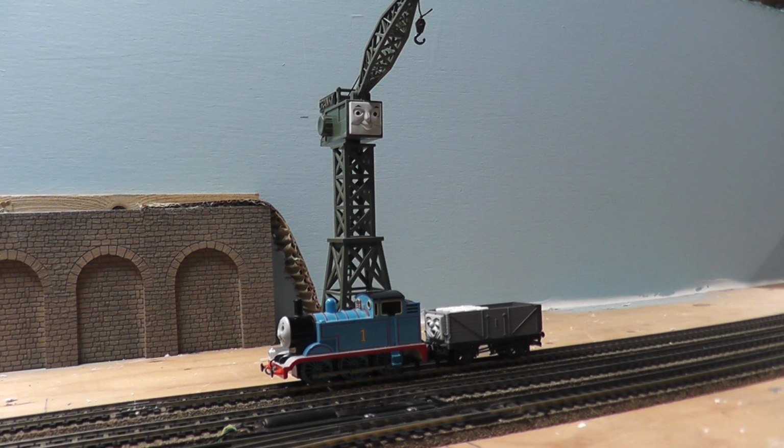Hey there, I'm back again for another review. This time it's going to be on Bachmann Cranky the Crane. Cranky the Crane was first introduced in Season 5 in the episode Cranky Bugs.